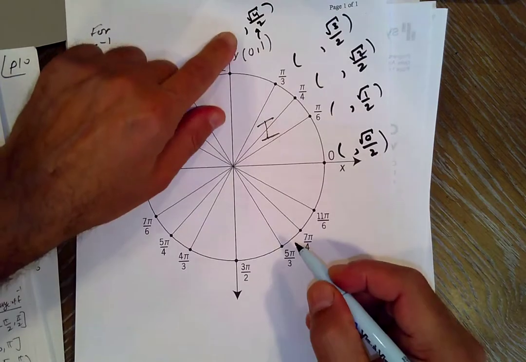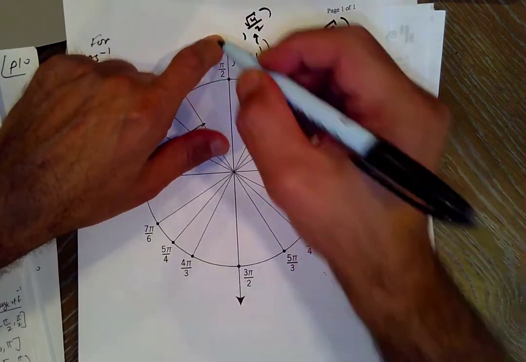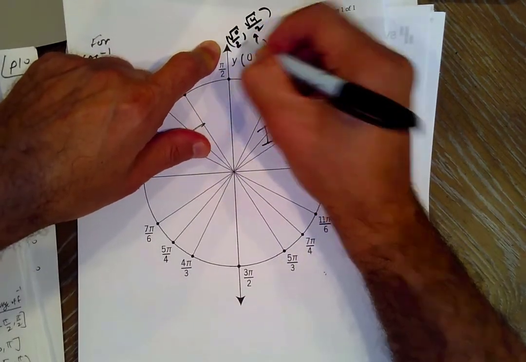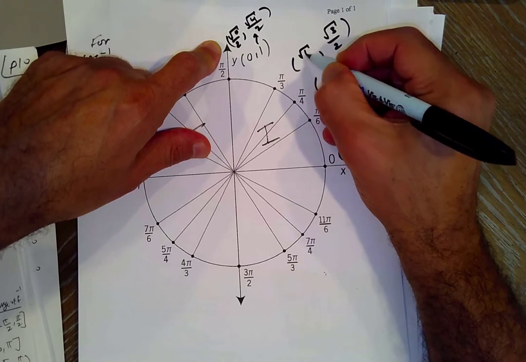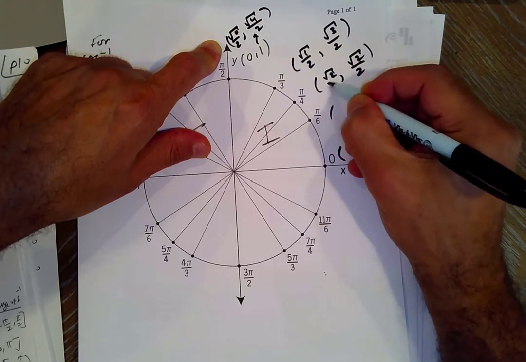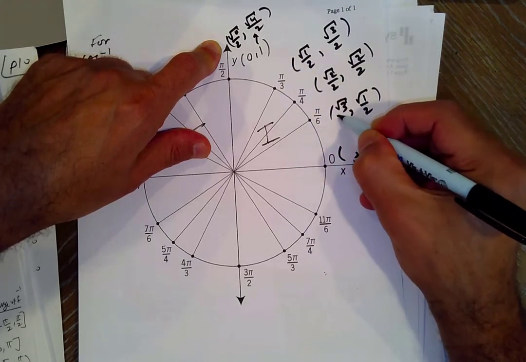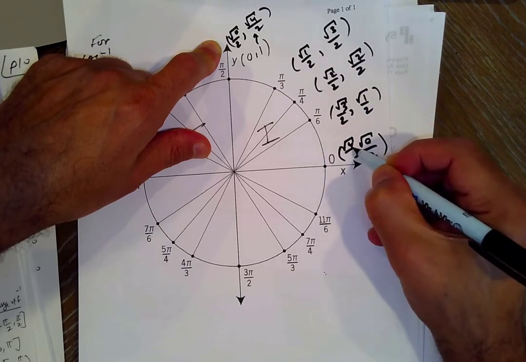And then you go backwards, same idea: root 0 over 2, which is 0, root 1 over 2, root 2 over 2, root 3 over 2, and root 4 over 2, which is 1.